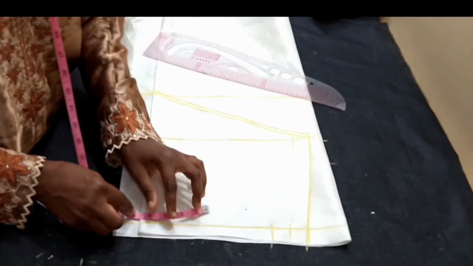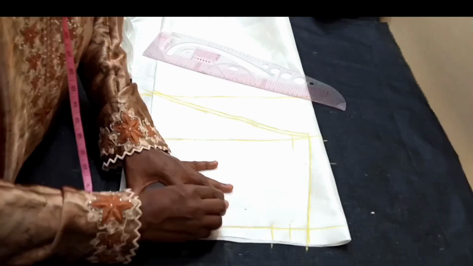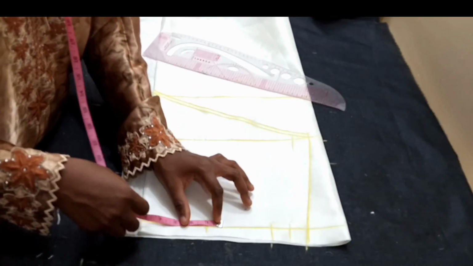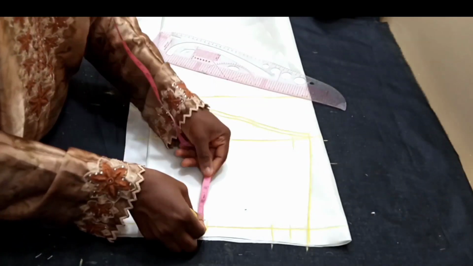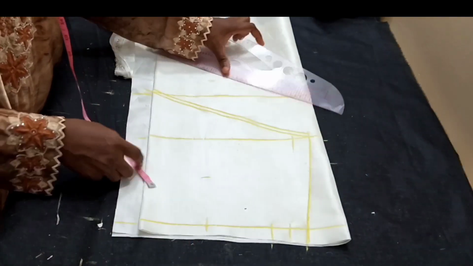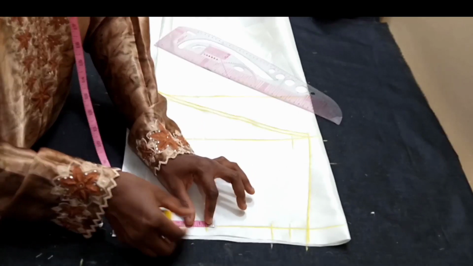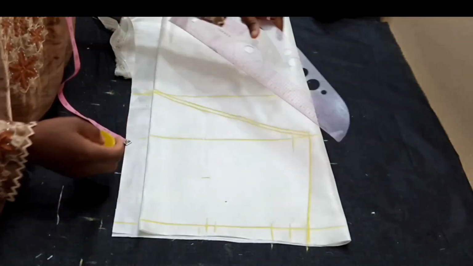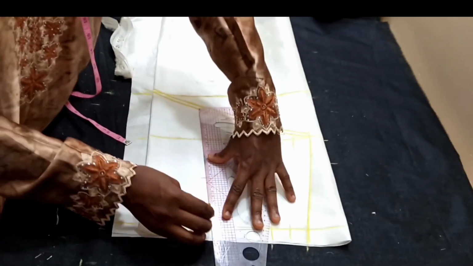Then the next thing is to input your waist dart. So from the center of the front like this, you measure 4 inches inward, and then the length of your waist dart for the front is going to be 4 inches. So you make a point, then you are going to take ½ inch dart on both sides, and then you connect it this way.